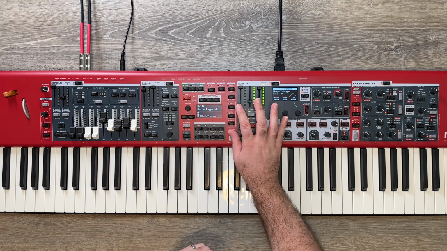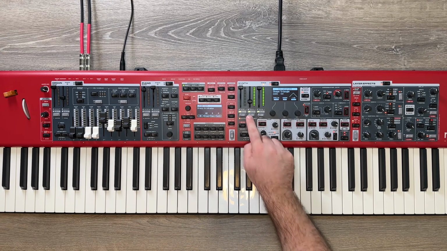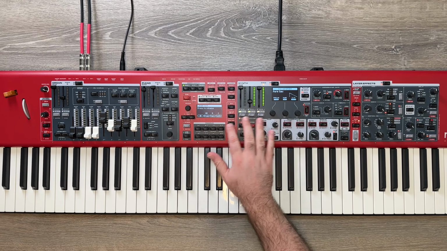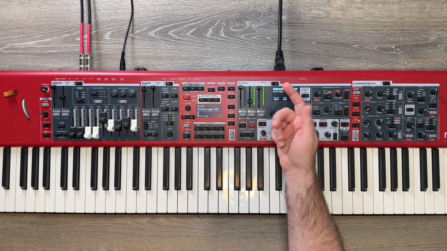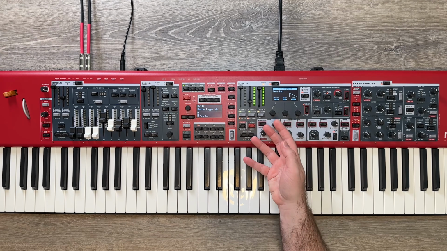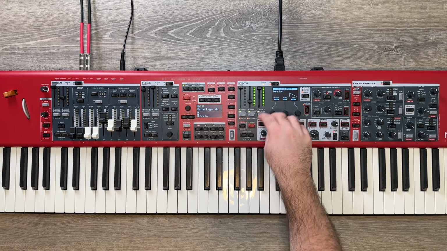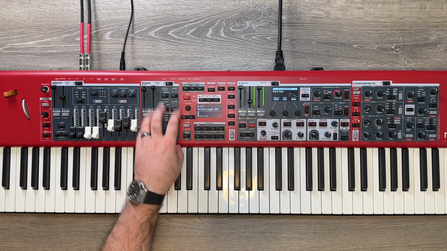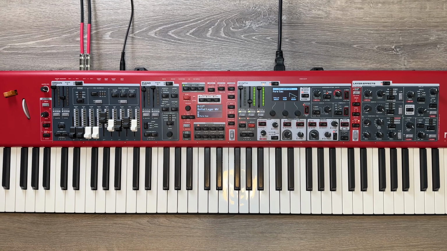Let's turn that on, go back into layer init, and notice we can choose A, B, or C of our layers. So we can initialize all 3 of these. And again, what this is going to do is, it's not actually erasing our volume and layer on-offs. It's taking that sample and getting us back to that base sample. That pure saw for the synth, white grand for here, and a basic B3 for the organ section.